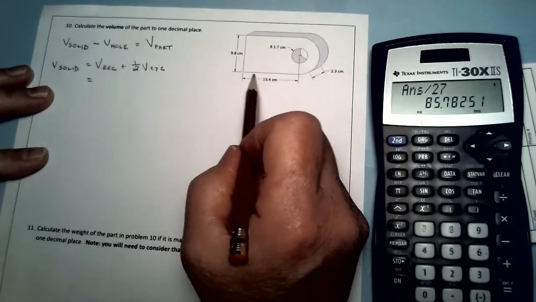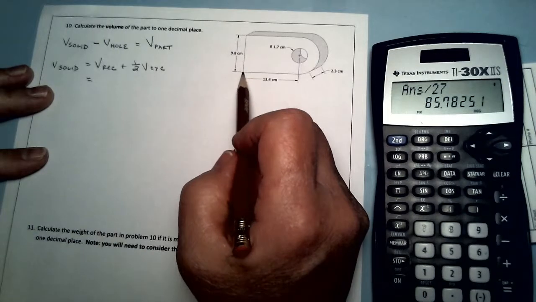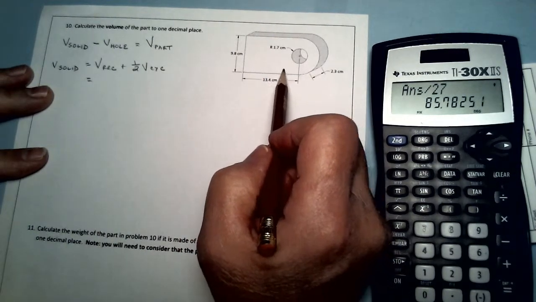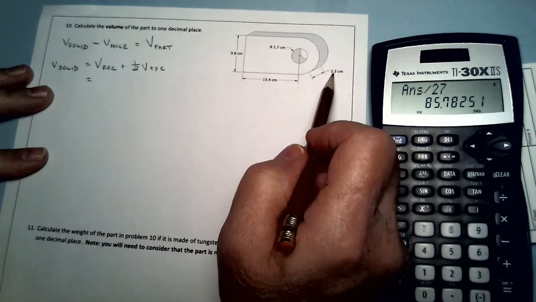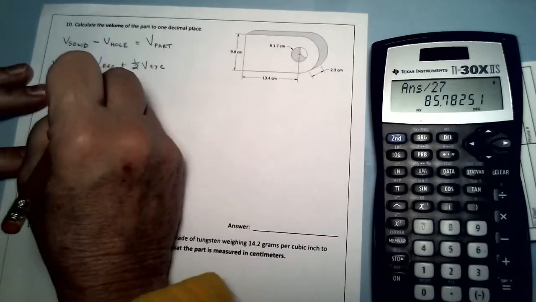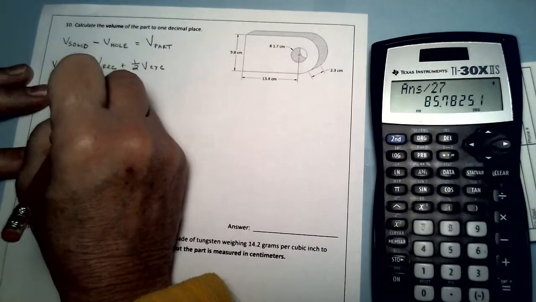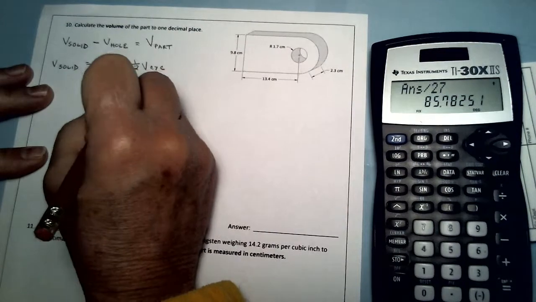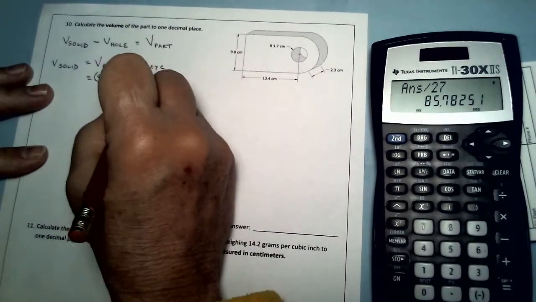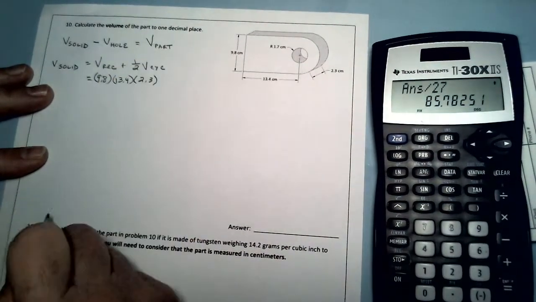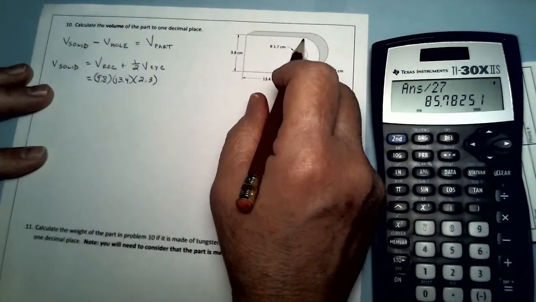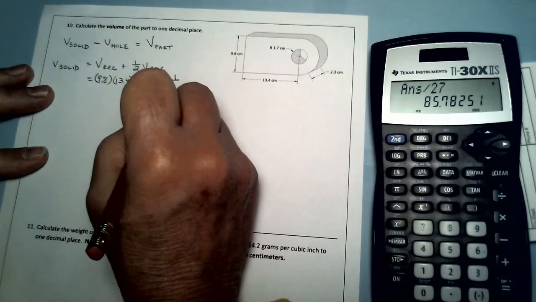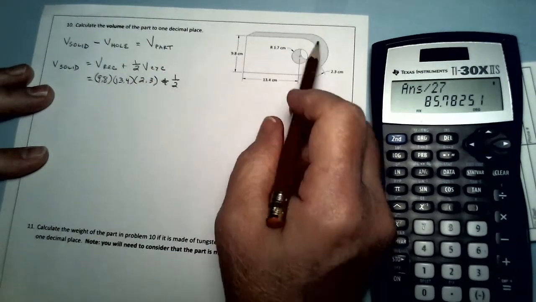Well, the rectangle measures 9.8 centimeters by 13.4 centimeters by how deep is it? What's the thickness? 2.3. So I've got 9.8 times 13.4 times 2.3. And the half a cylinder is going to be plus 1/2 the volume of this cylinder.